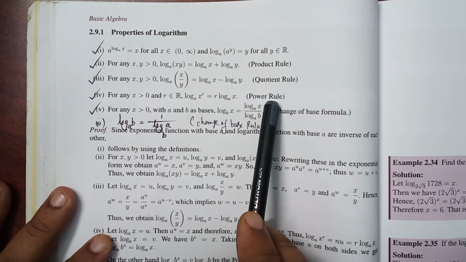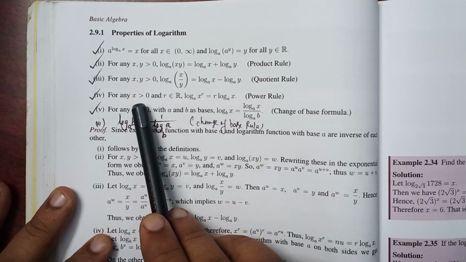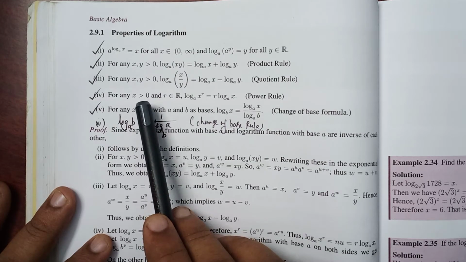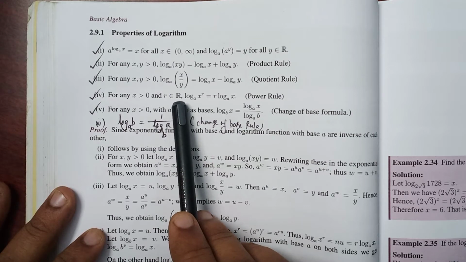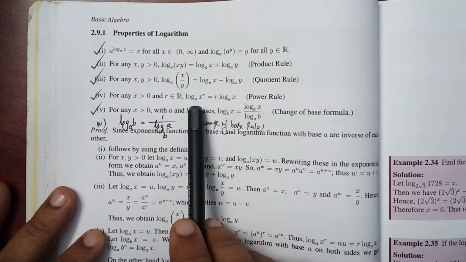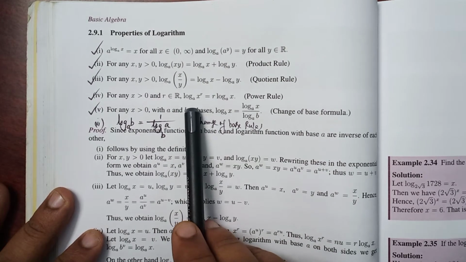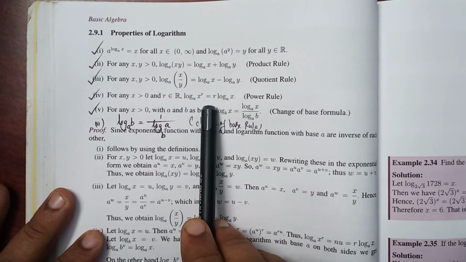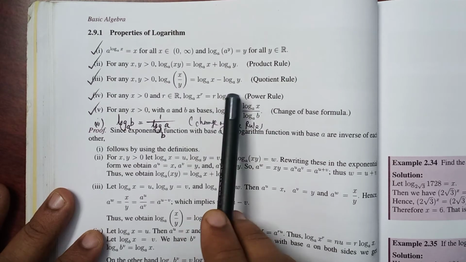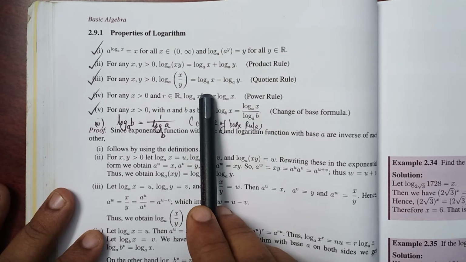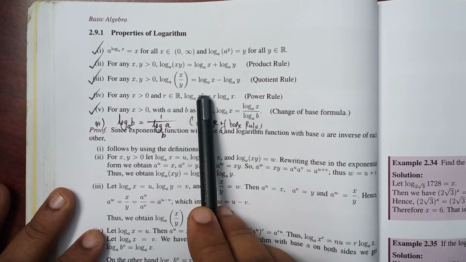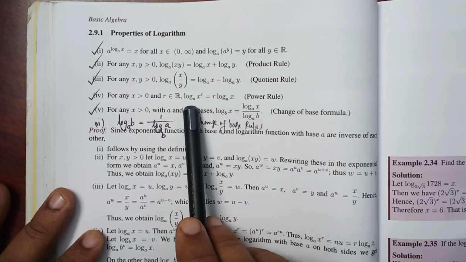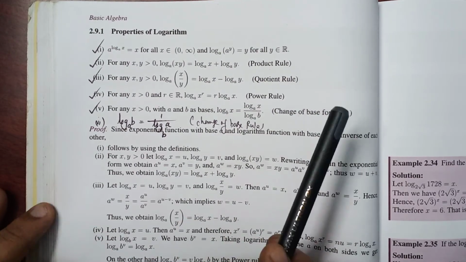Next, power rule. For any x greater than 0, the positive value, and r belonging to capital R, the set of all real numbers, log x power r to the base a equals r log x to the base a. Anything in the power should be taken before the logarithm. What is the power? r. So r log x to the base a. What rule is it? Power rule.